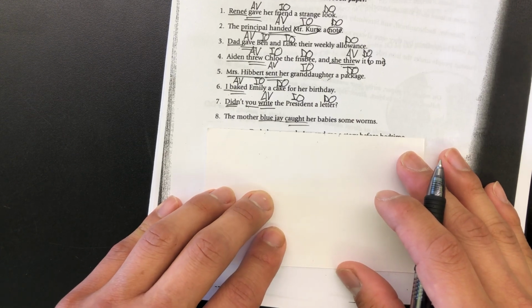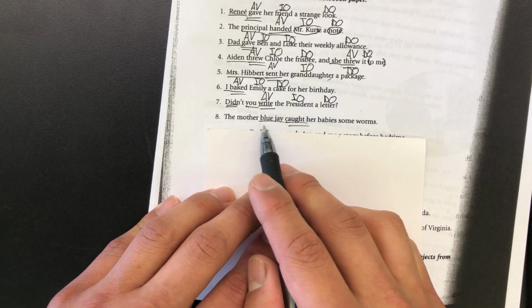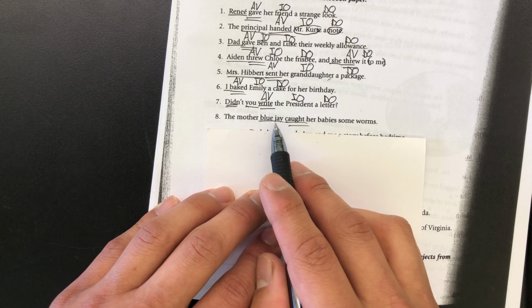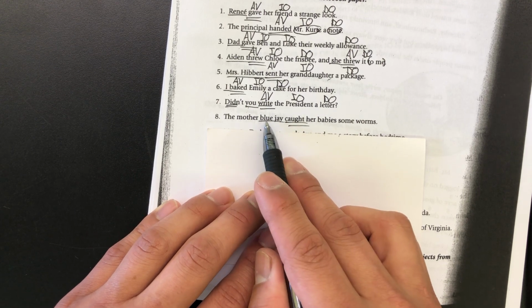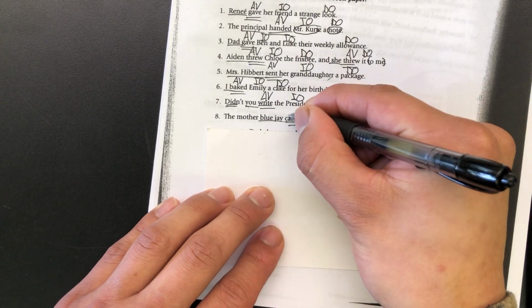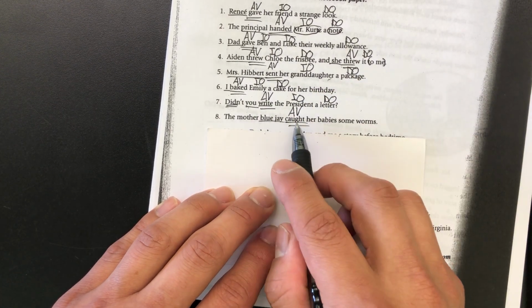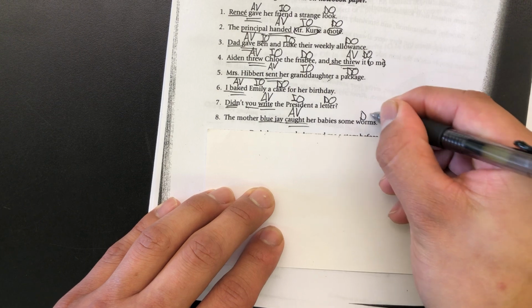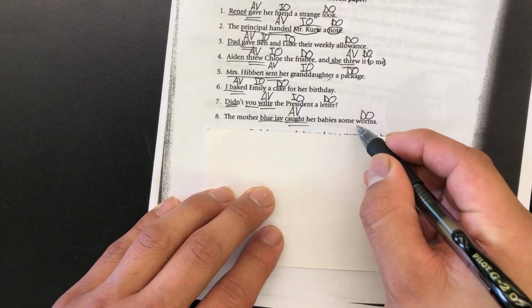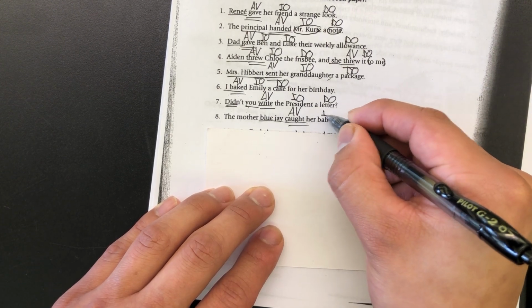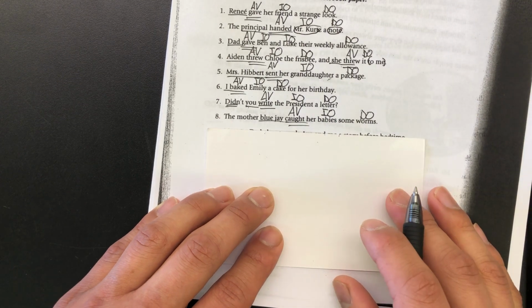Next, the mother blue jay caught her baby some worms. Blue jay is a compound subject, okay? It's considered one subject, blue jay. Caught is an action verb, so I'll label it action. So I'll look for my direct object. Blue jay caught what? She caught worms. Direct object. For whom? For her babies. So that is my indirect object.